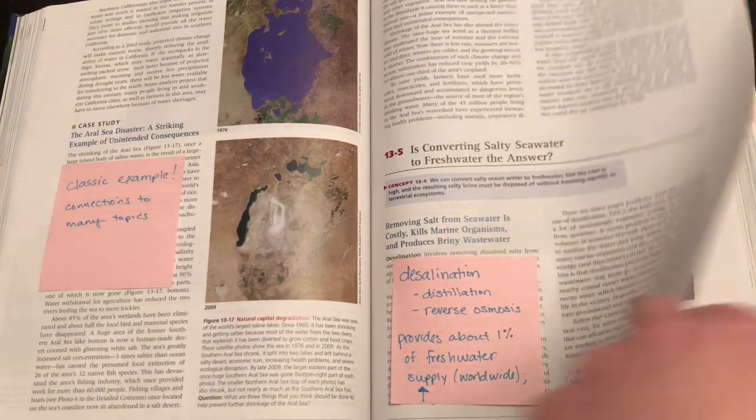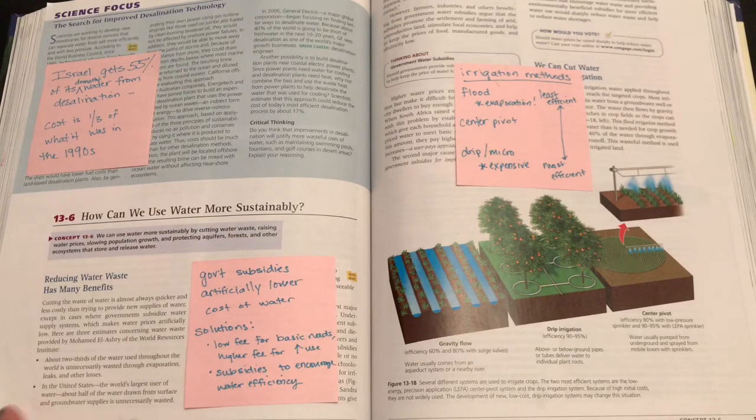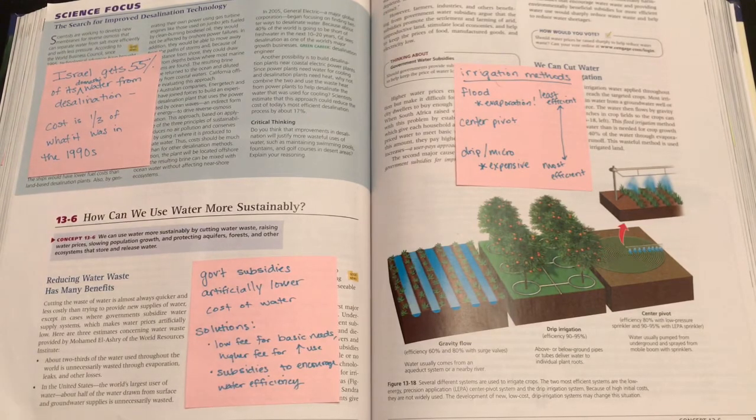That is expected to increase. Some places like Israel get 55% of their domestic water use from desalination, and the cost is about 1/3 of what it was in the 1990s. So this is something that we might see happening more and more, but it does have its drawbacks.